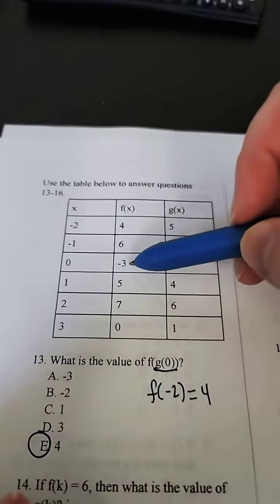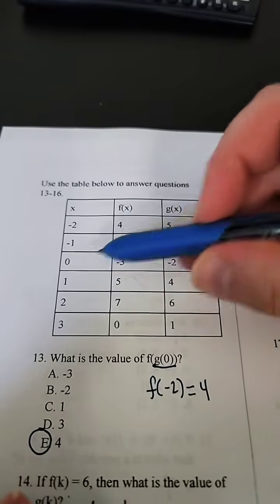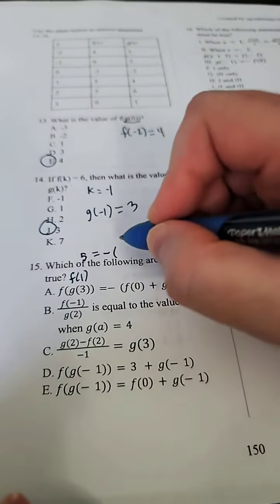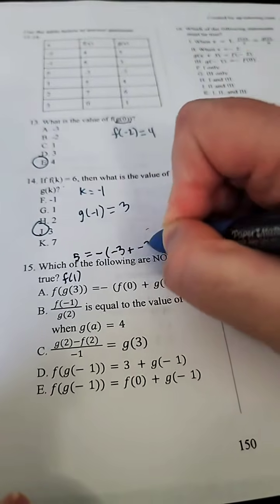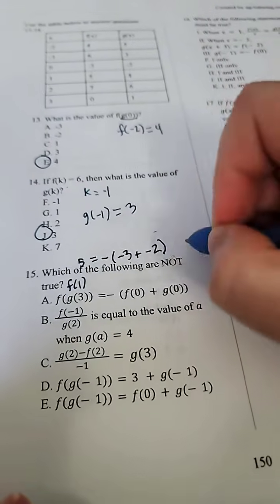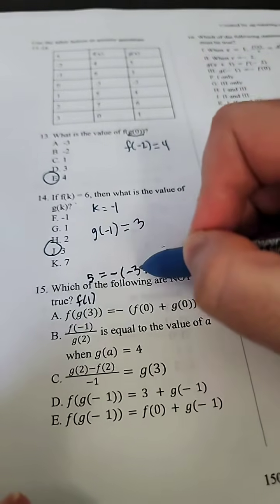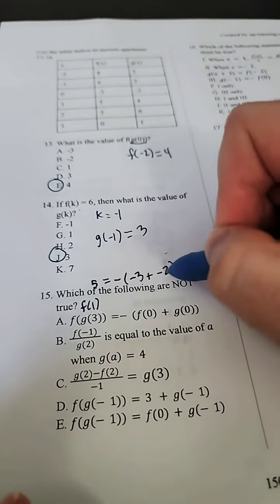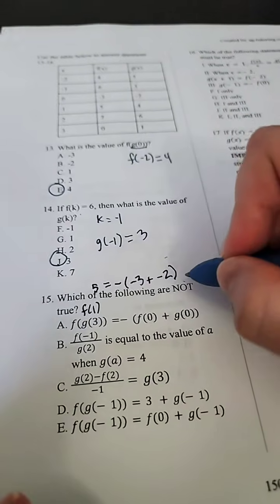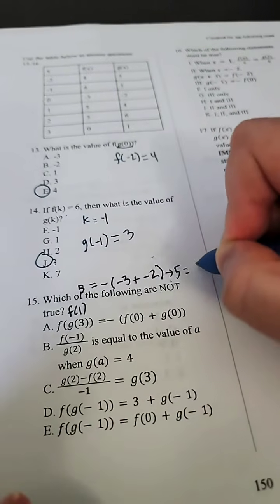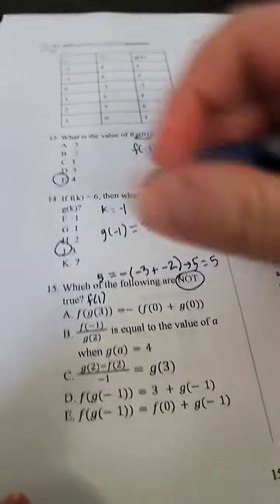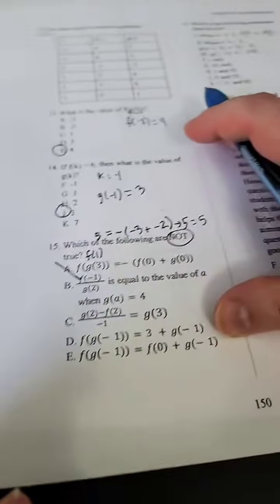So then f of 0, f when x is 0 is negative 3, and g when x is 0 is going to be negative 2. So negative 3 plus negative 2. So then it's saying that 5 is equal to the negative of negative 5, because negative 3 plus negative 2 is negative 5. So 5 is equal to 5. That is true, but we're looking for what's not true. So it can't be that one.